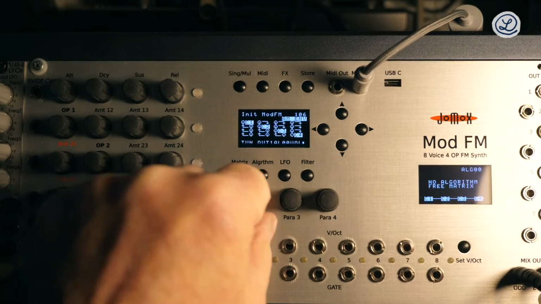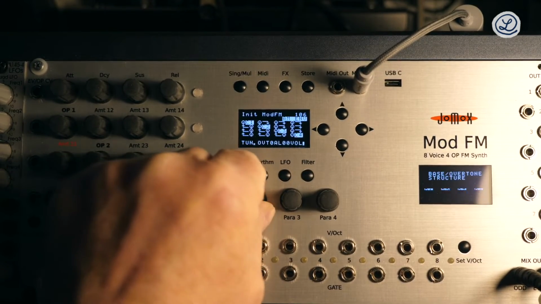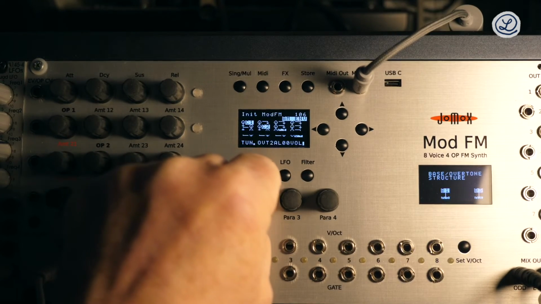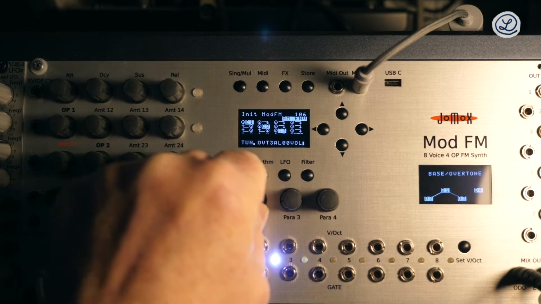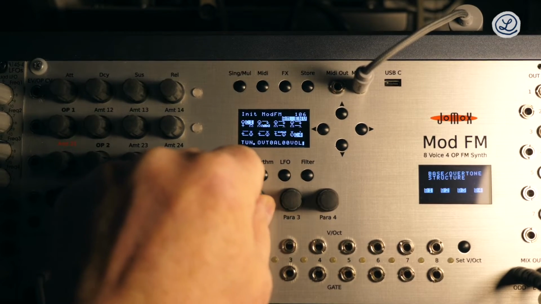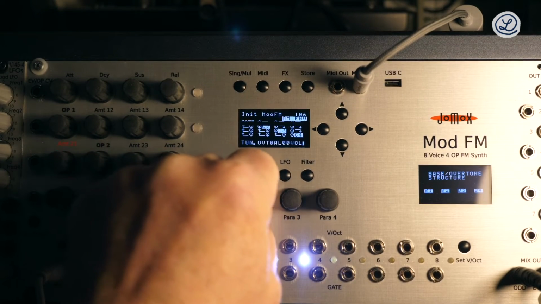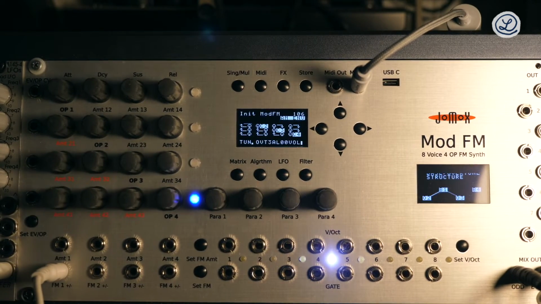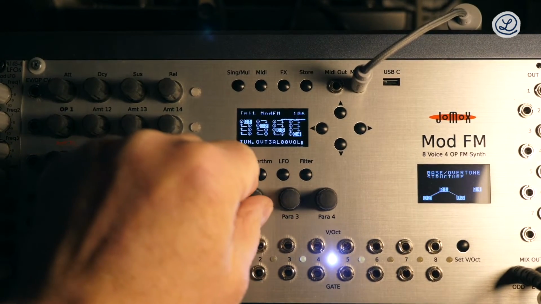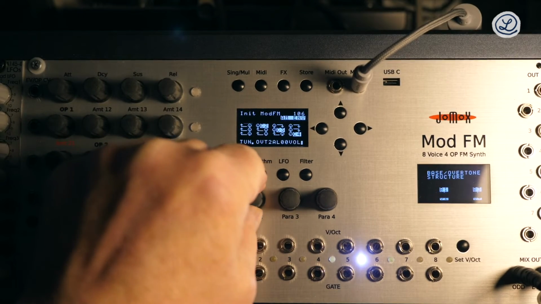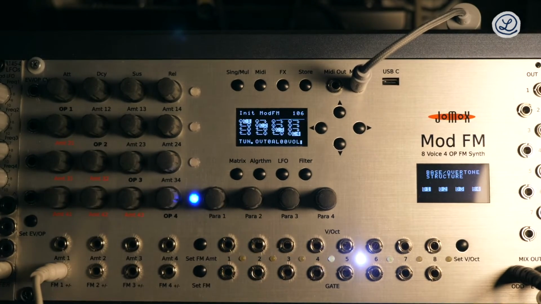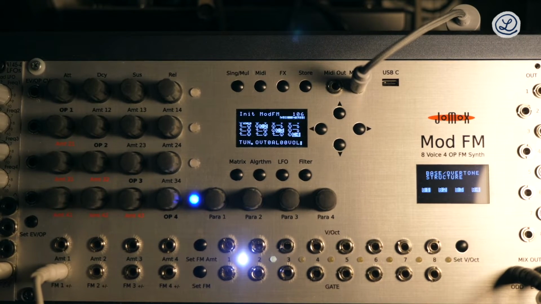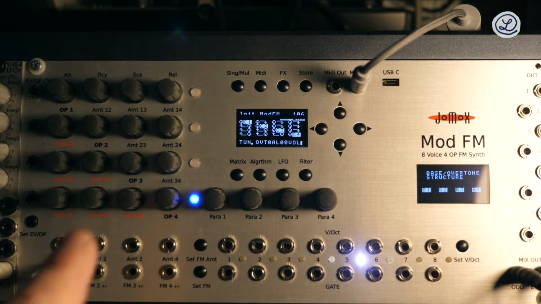When you take the second, the first of these, you have either a bass overtone structure with overtones that make sense, so they are in fifths or in octaves or whatsoever. And if there's no overtone structure, the ratios of the operators are free. And this is for more bizarre sounds.